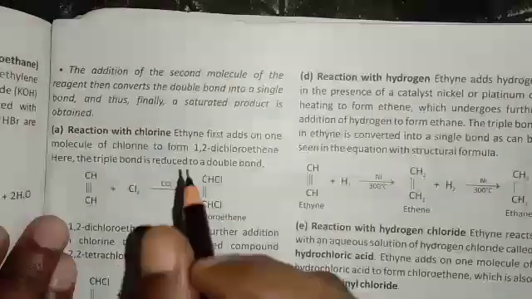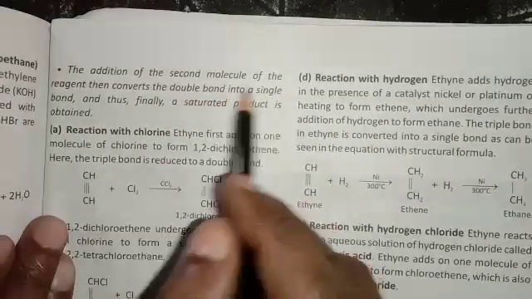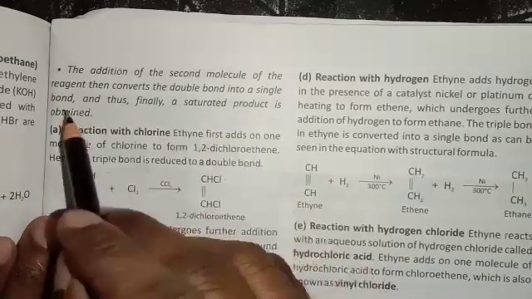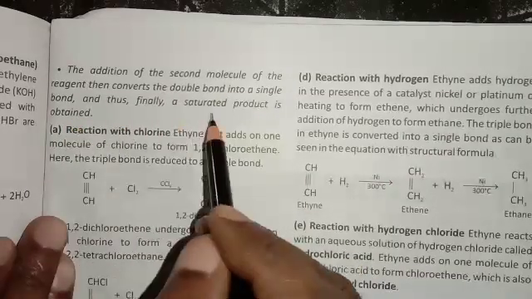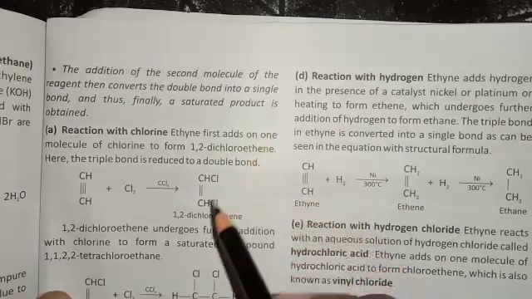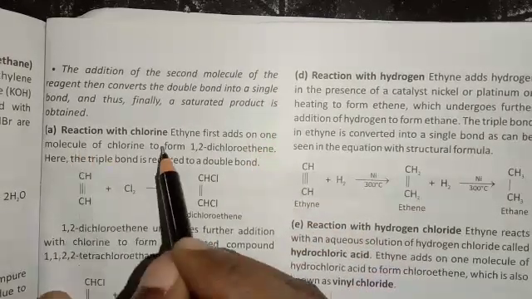Now see, the addition of the second molecule of the reagent converts the double bond into a single bond, and thus finally a saturated product is obtained. Therefore, this is called addition reaction. Now come to reaction with chlorine.